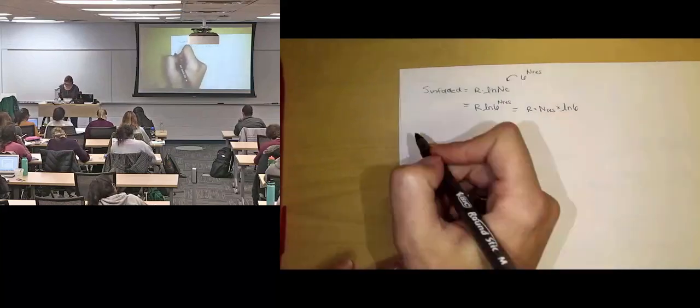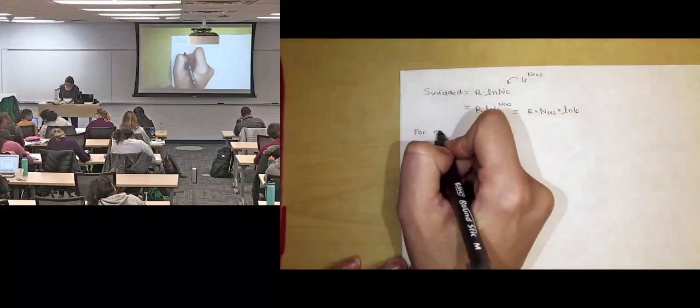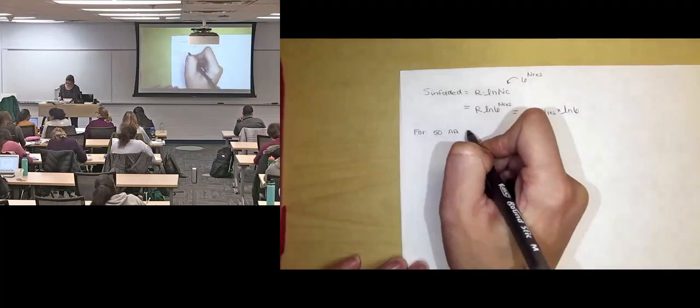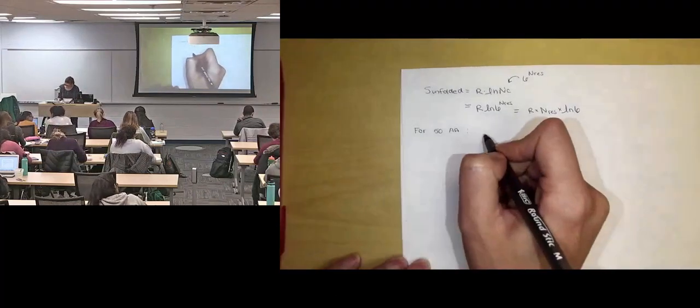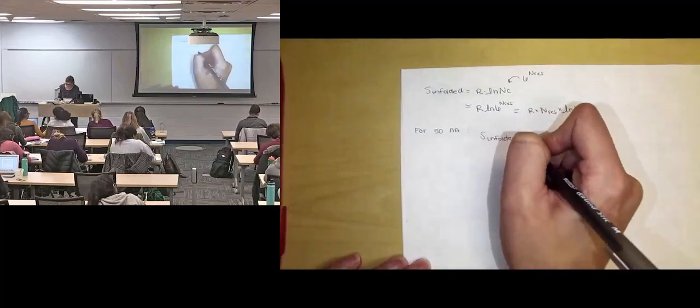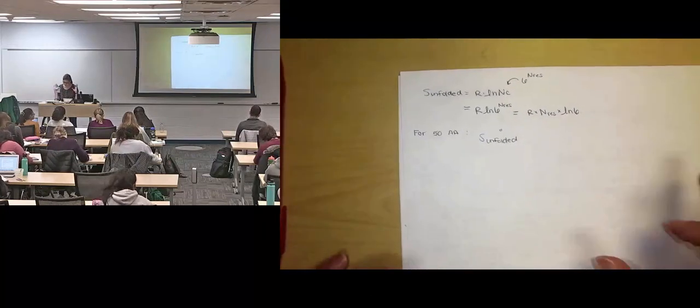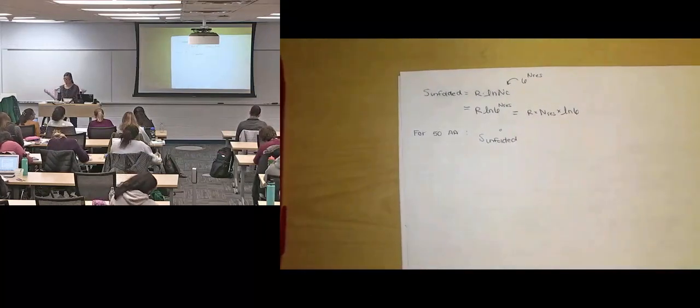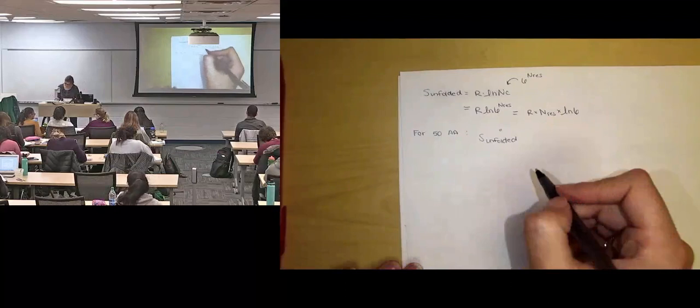So let's imagine that I have a 50 amino acid long chain. For the entropy of the unfolded state, we'll use a standard state here. Let's just say we have 1 mole of proteins in solution, all of our 50 amino acid long proteins.